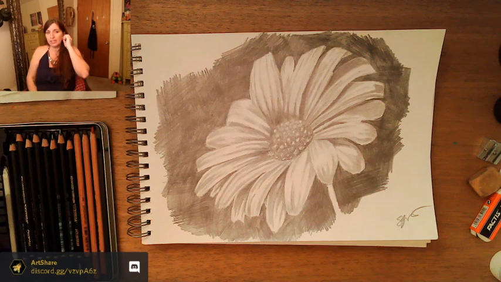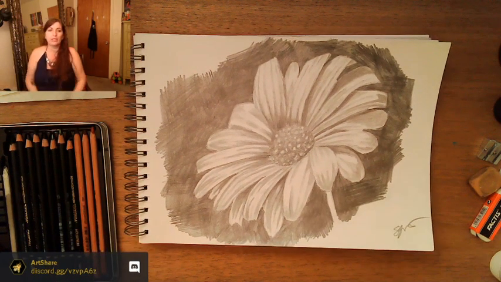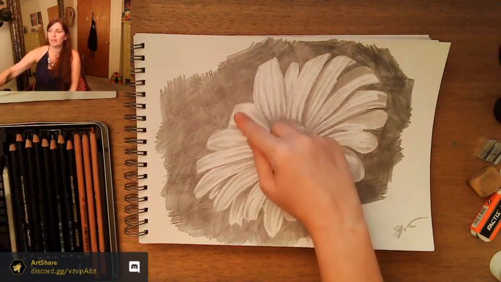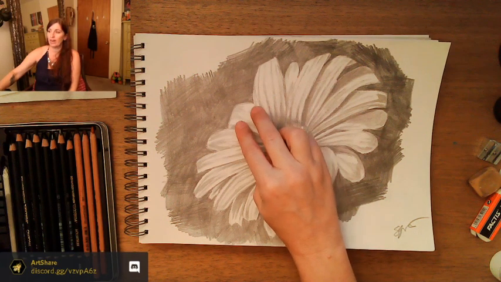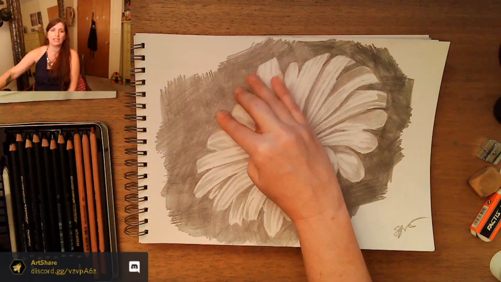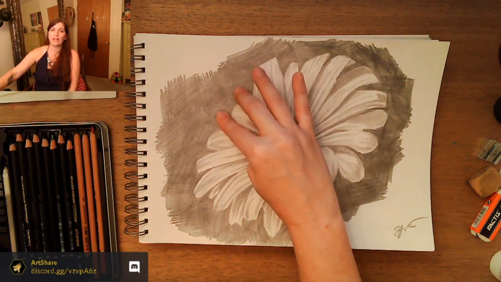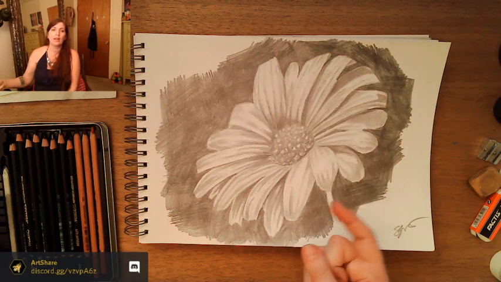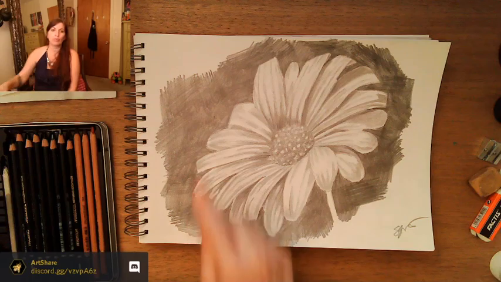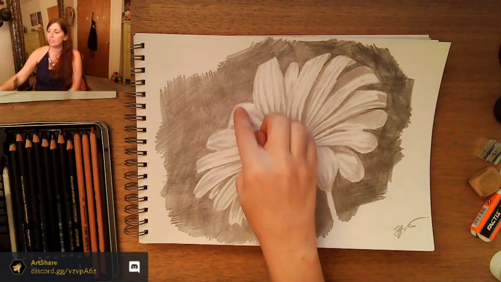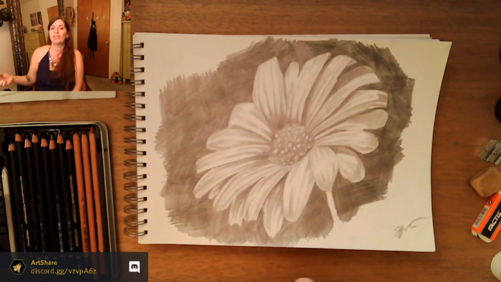Other than that, though, I think this is a success. It looks pretty close to the reference photo. The only part that really is kind of wonky is this area right here. This petal actually comes up a little more this way, so it ends up being closer to the same height. I'm not going to fix that, because it would be very difficult to erase out of this. If I wanted to fix that, back towards the beginning would have been the better time, before I started adding all this shading. Now I'm stuck with it, but it still looks like a Gerbera daisy, right? It just makes it look different than the reference photo.